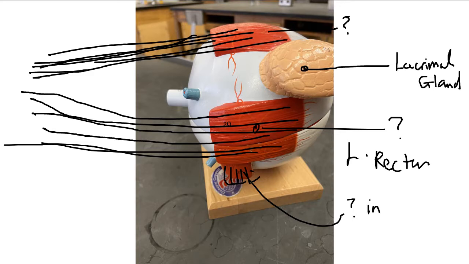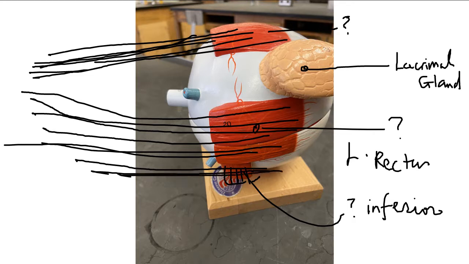No, rectus has to go backward. Is it a rectus or not a rectus? It's lateral, but it's not a rectus. The rectus muscle below that goes backward would be inferior rectus. But this one is going to go under and across the eye. It's known as the inferior oblique. Yes, beautiful. It's the inferior oblique.